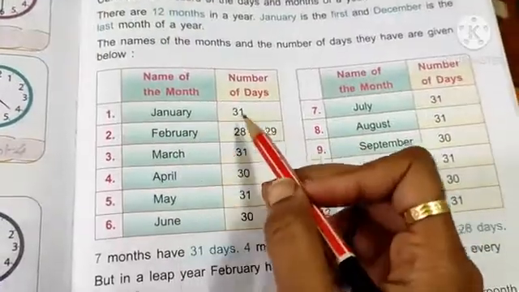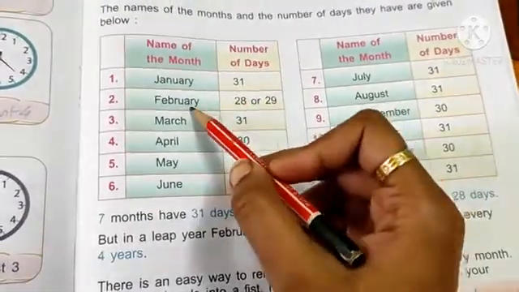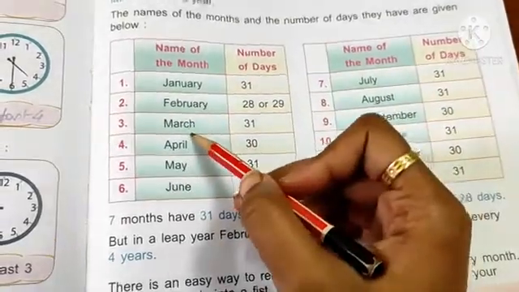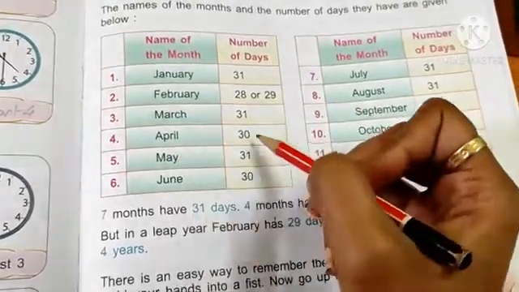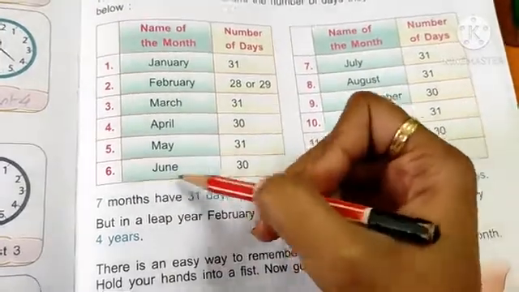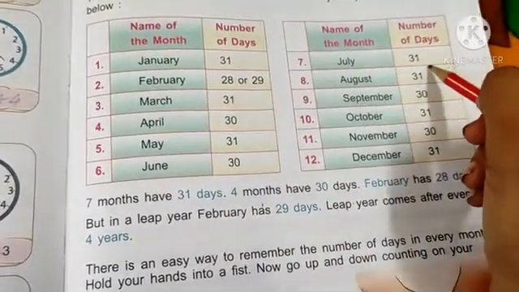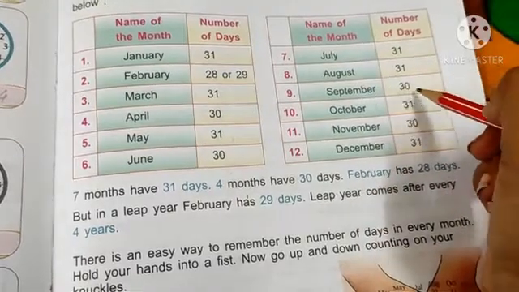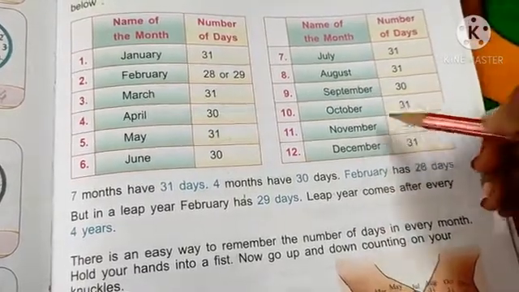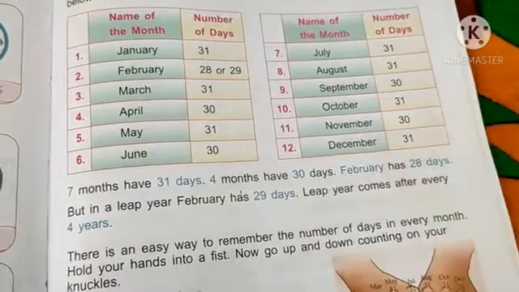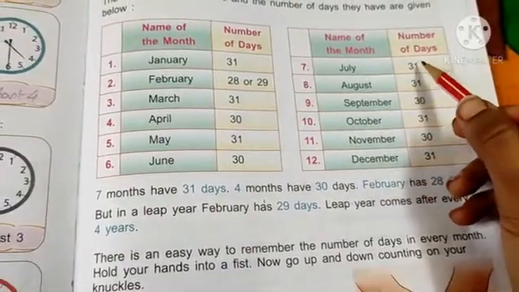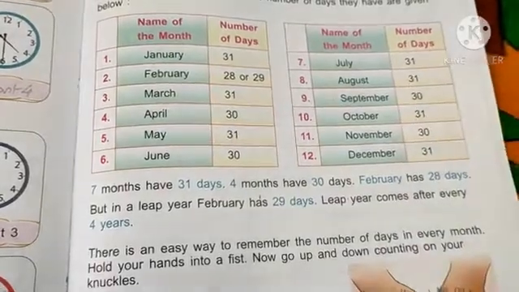January has 31 days. February 28, or 29 in a leap year. March 31 days, April 30 days, May 31, June 30, July 31 days, August 31 days, September 30, October 31, November 30, December 31. July and August both have 31 days.